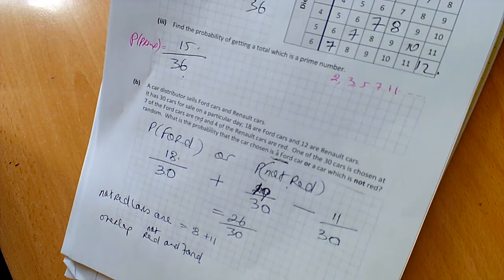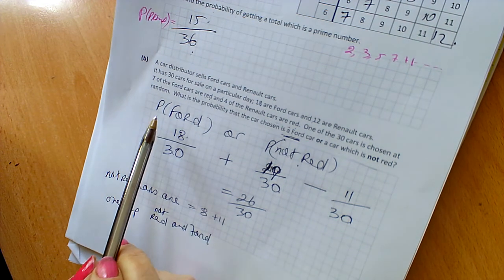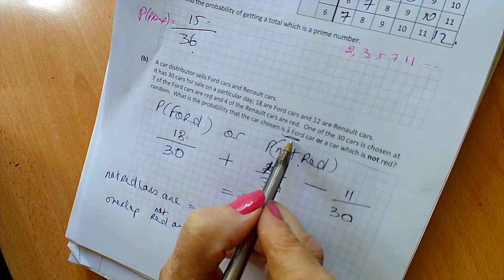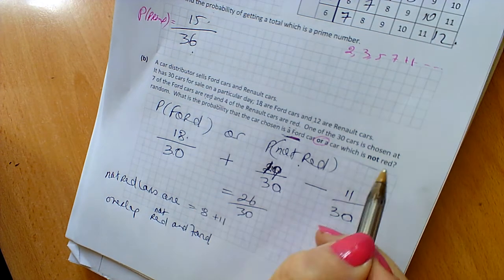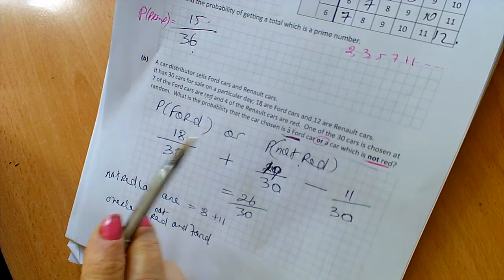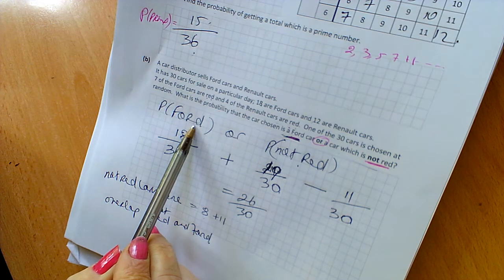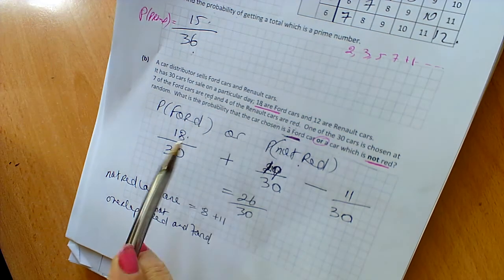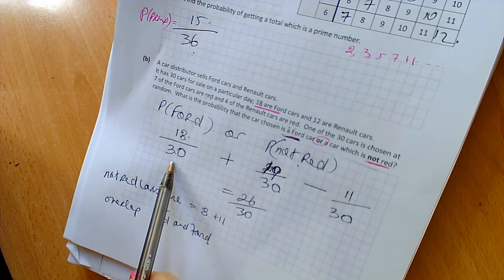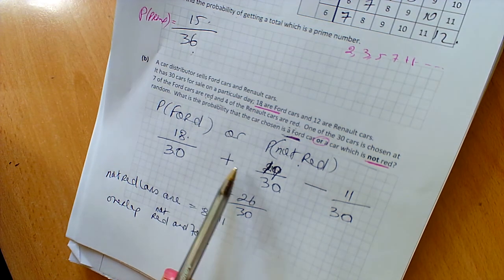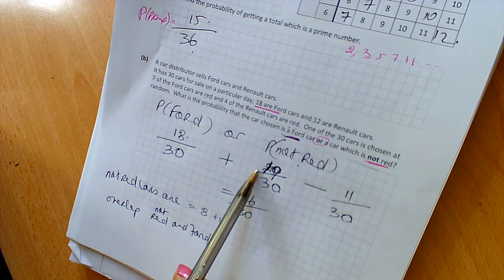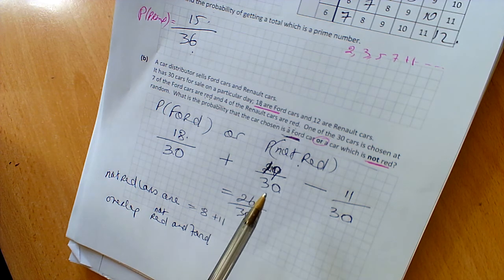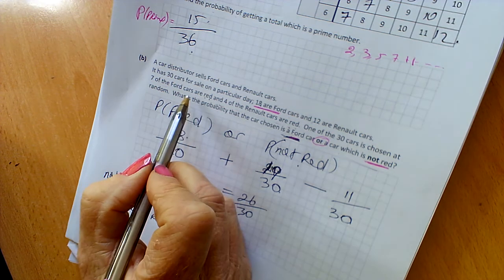Next question. We are looking for the probability that the card is a Ford or not red. Well, the probability of a Ford is 18. We're told that there are 18 Ford cars, so 18 over 30. Or the probability of not red.